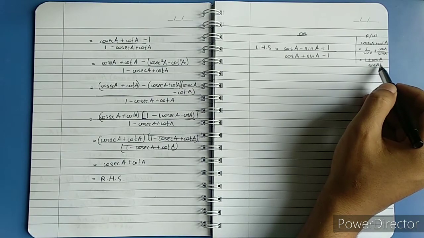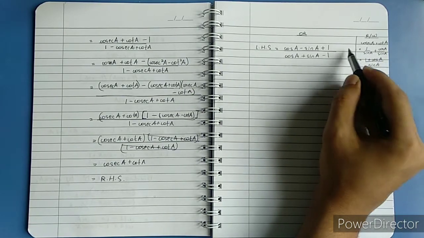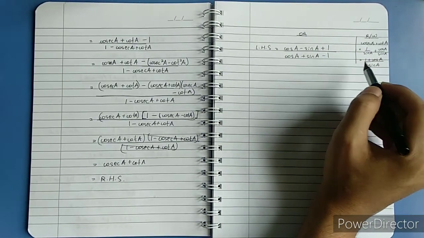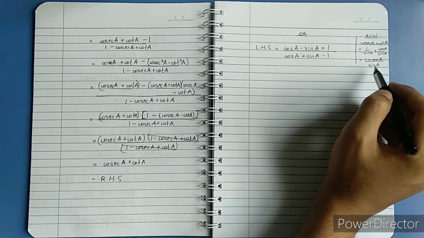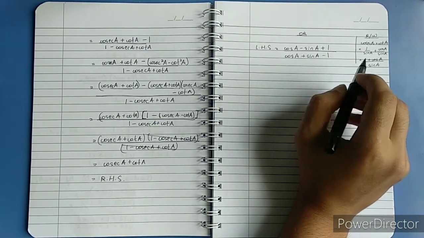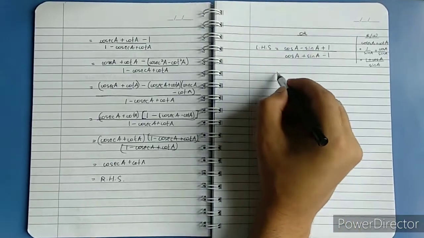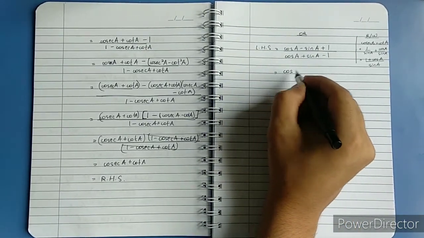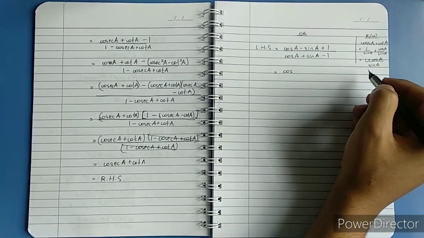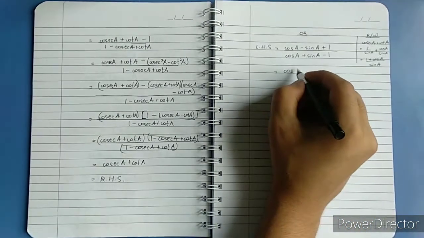It's your choice again. You can take the numerator and multiply and divide, or you can just take sin A and multiply and divide with the left hand side. Say we take sin A because it will be easier to calculate.